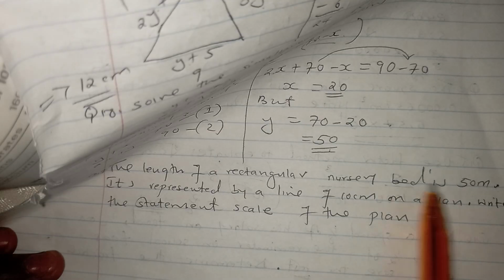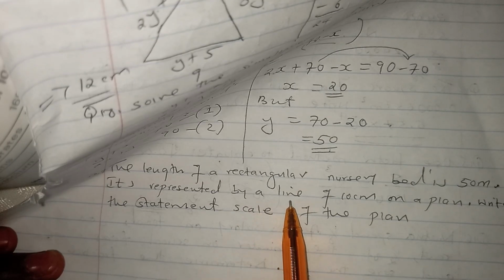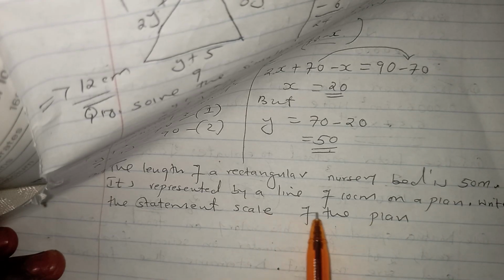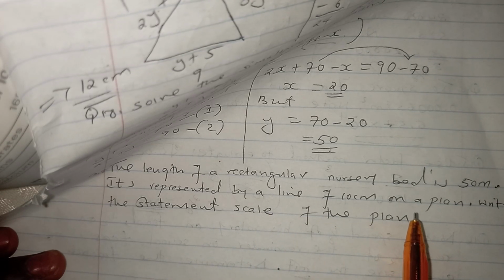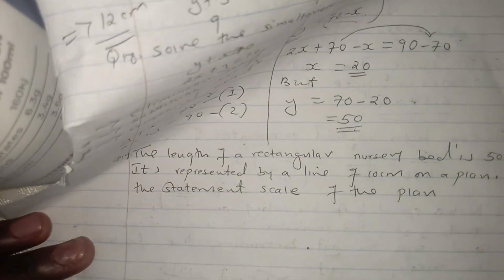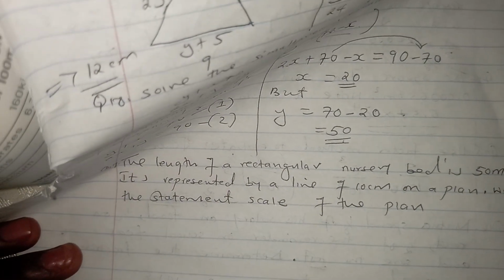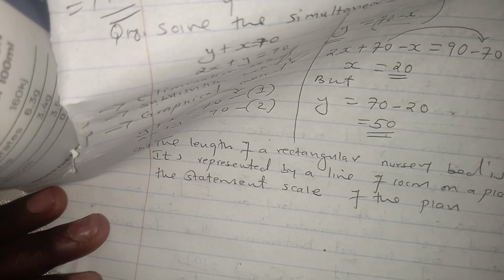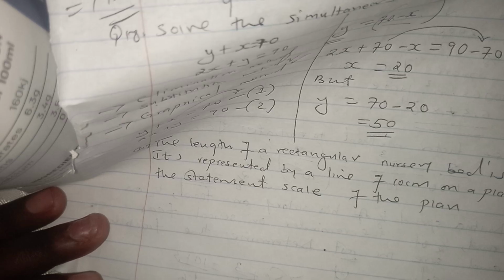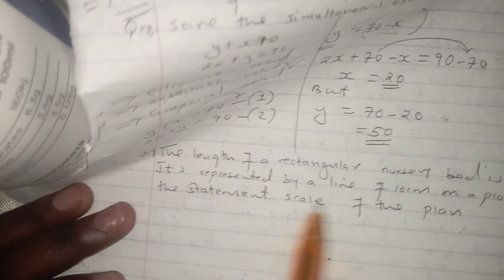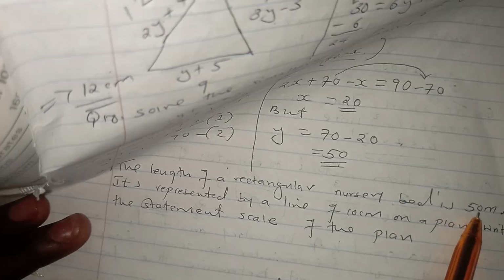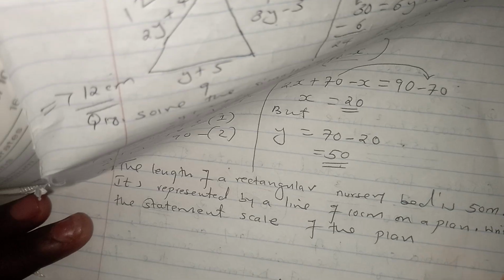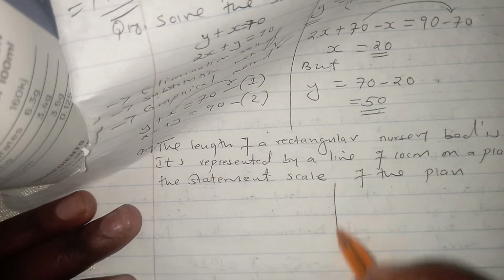The length of a rectangular nursery bed is 50 meters. It is represented by a line of 10 centimeter on a plan. Write the statement scale of the plan. Here is just a representation of the scaling. You should know that we have the representative fraction scale, the linear scale, the ratio scale, and the statement scale. You are being told that the length of the nursery bed is 50 meters, represented by a line of 10 centimeter on a plan.